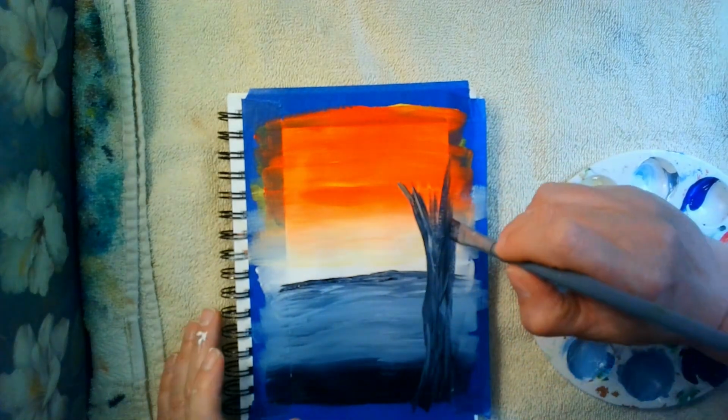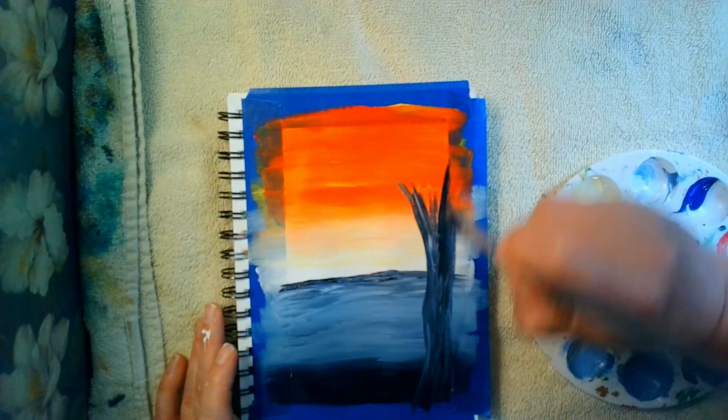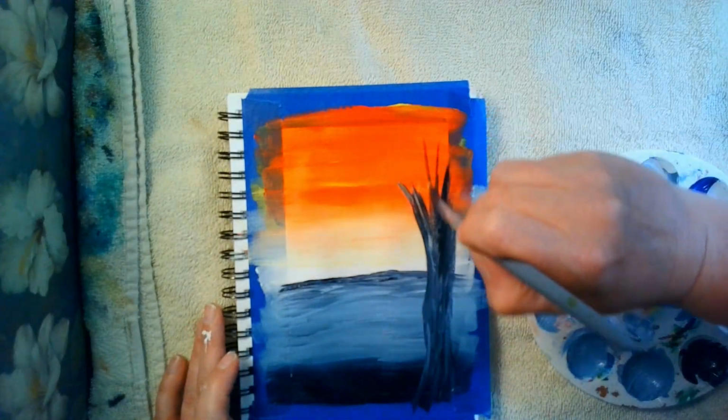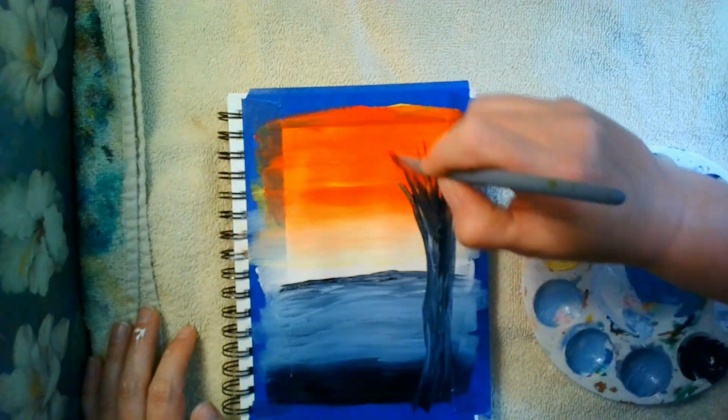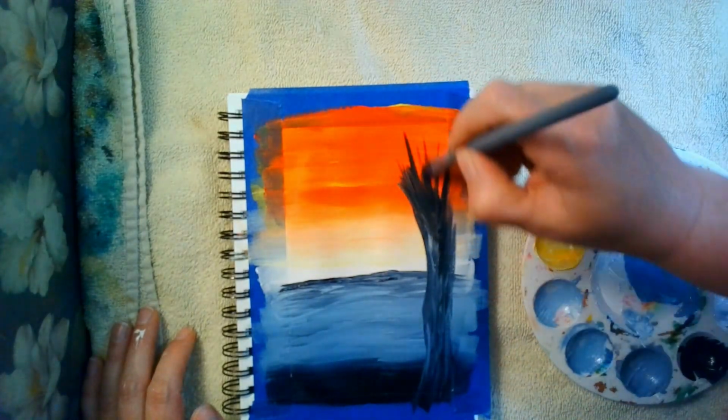We know that this palette mixes and blends really well because that's the palette I used for the birthday cards. So the colors are going to work well together. It's just a matter of being able to brush over sticky paint.